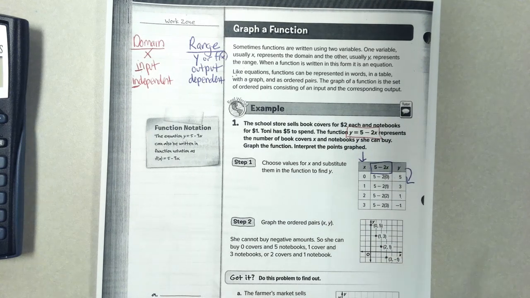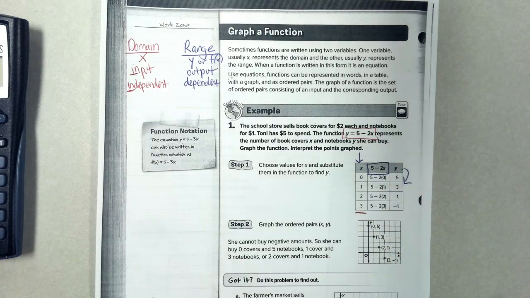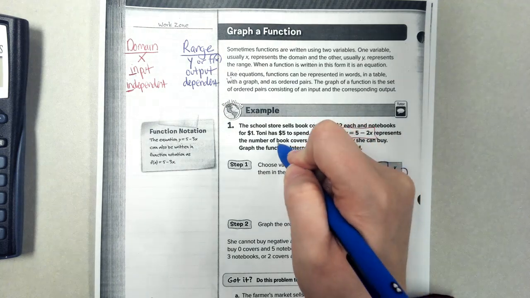Okay? Now, one of the things that you need to think about for this is, since it's a story problem, not all numbers will apply. So when you're thinking about what to plug in as your domain, your input, think about what these things are talking about. So this input here is talking about book covers.